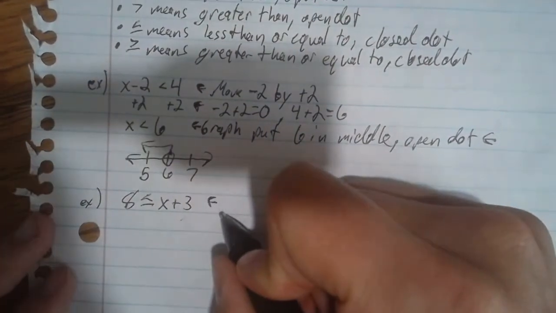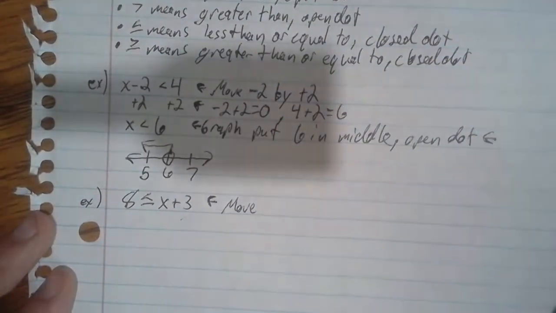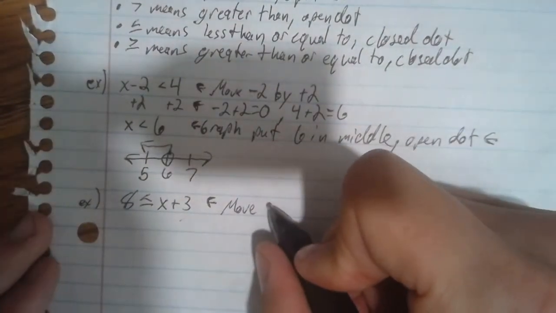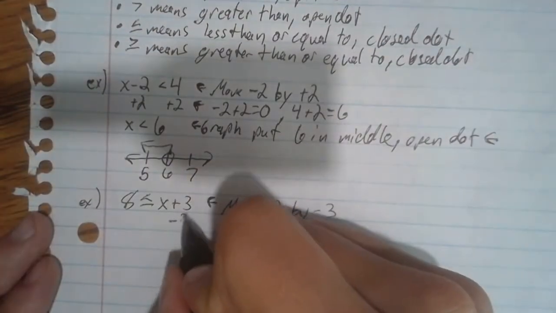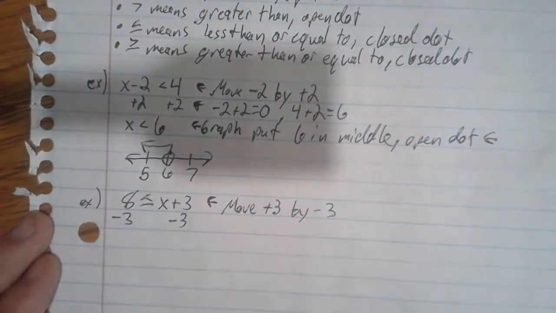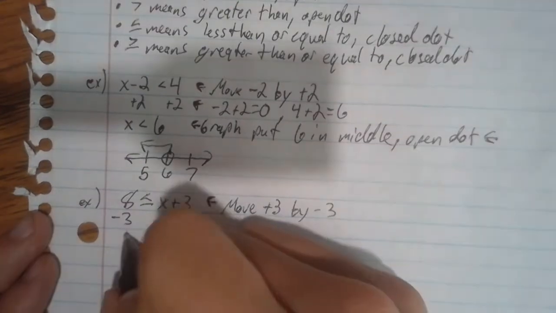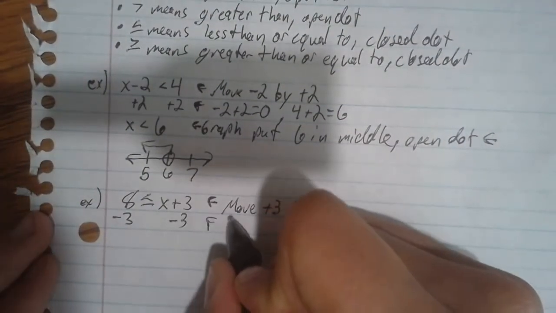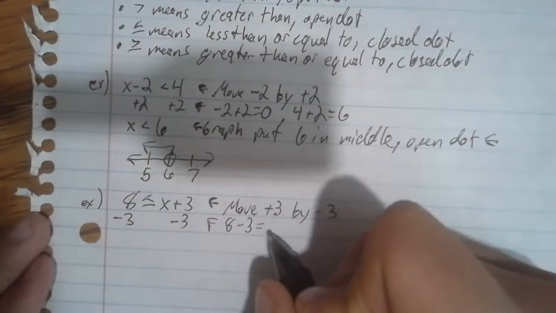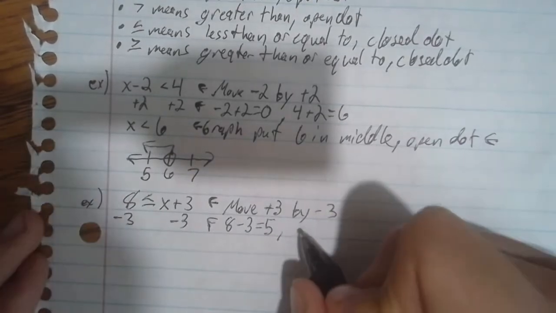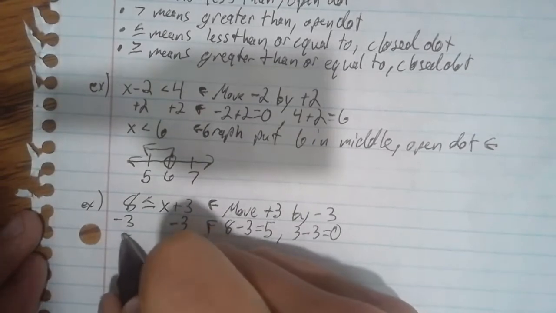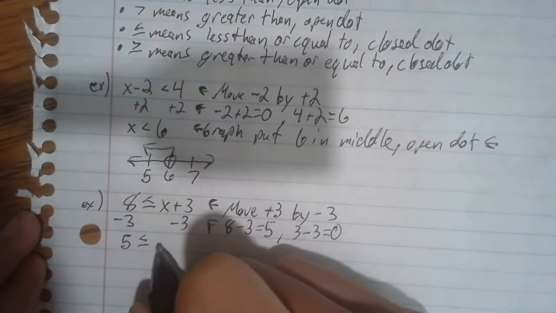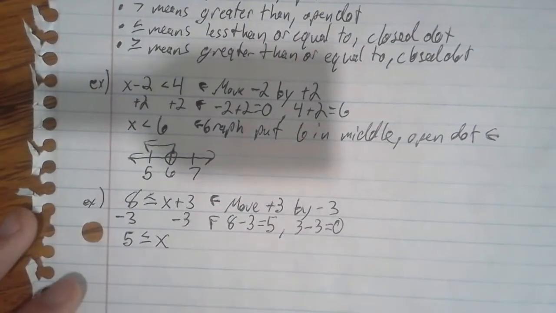So we are going to move plus 3 by subtracting 3. So we're going to subtract 3 to both sides, just like we normally would. 8 minus 3 gives us 5. 3 minus 3 gives us 0. So we get 5 less than or equal to x.